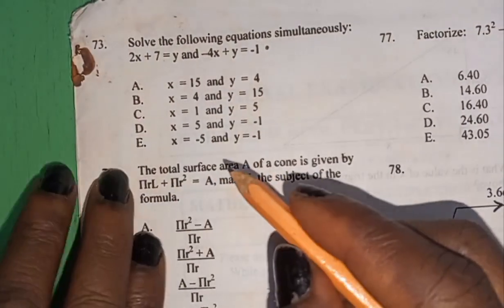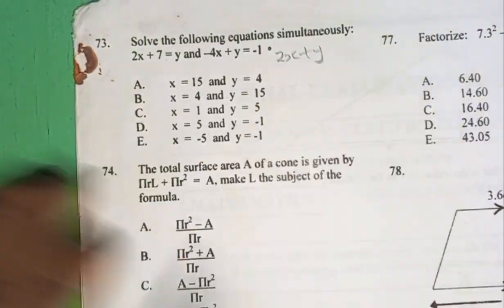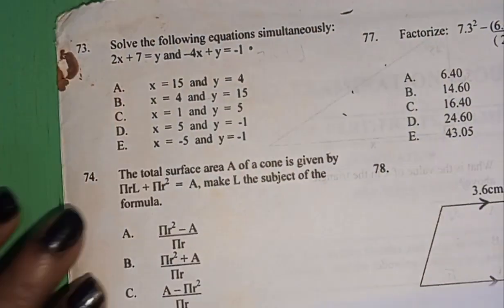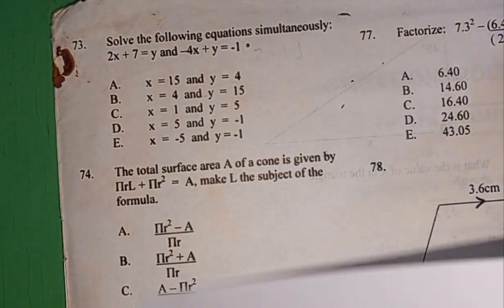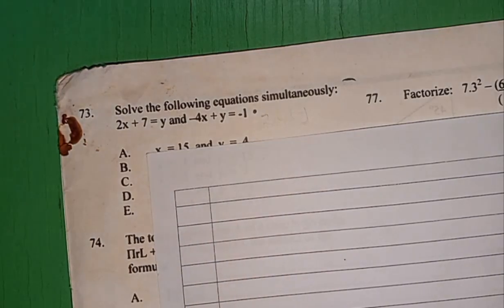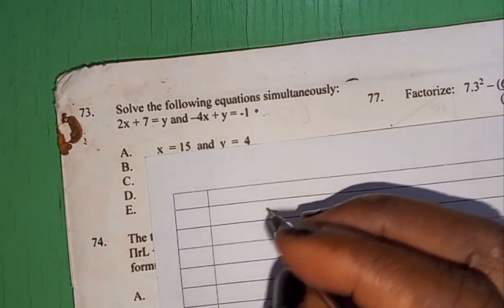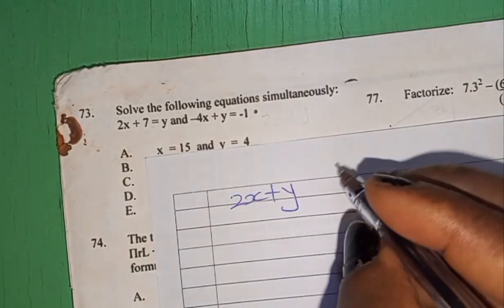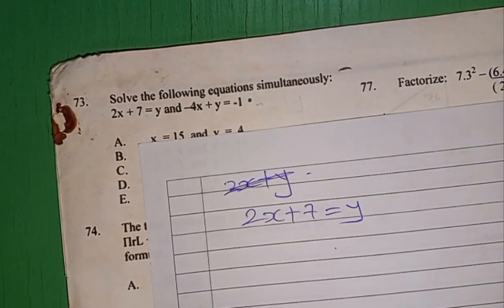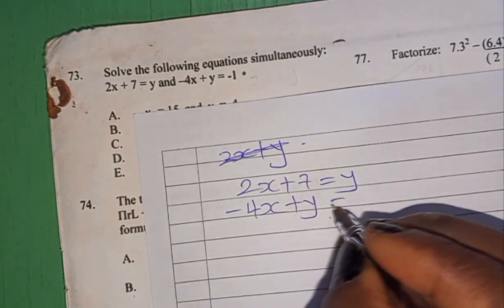Solve the following equations simultaneously. So we have 2x plus 7 equals y. I think I will need to use paper for this so that it will be clear. Let us solve it here. Let me use a pen this time around. So I have 2x plus 7 equals y, and I have minus 4x plus y equals minus 1.